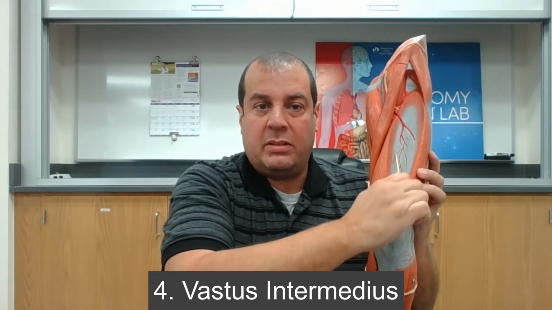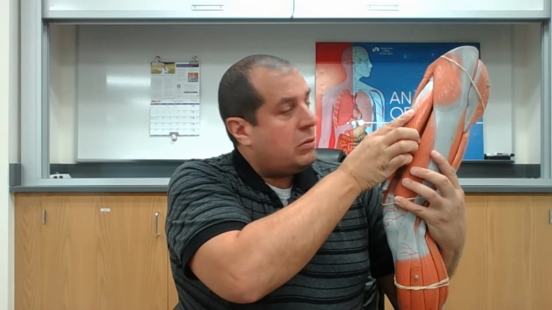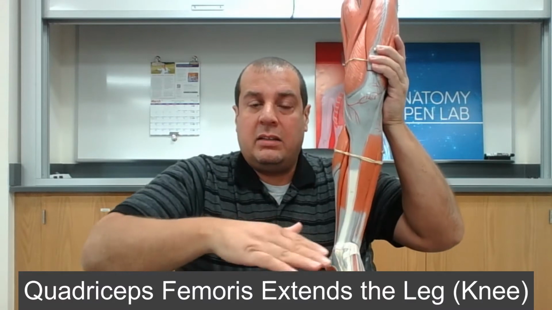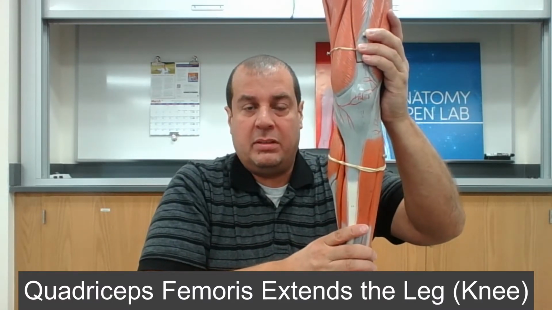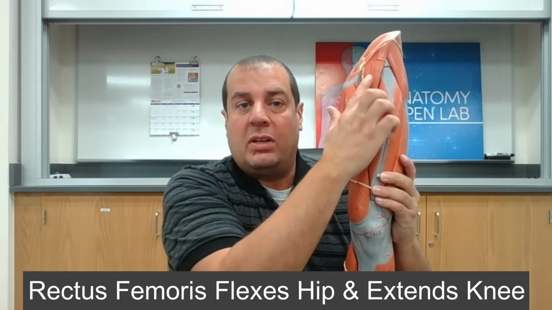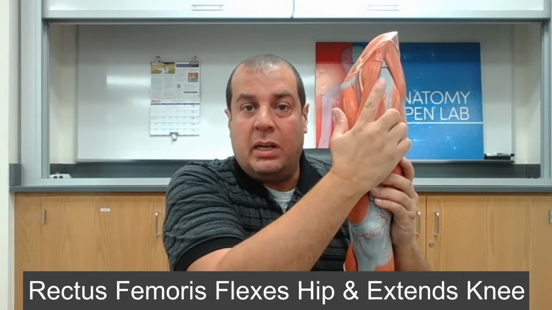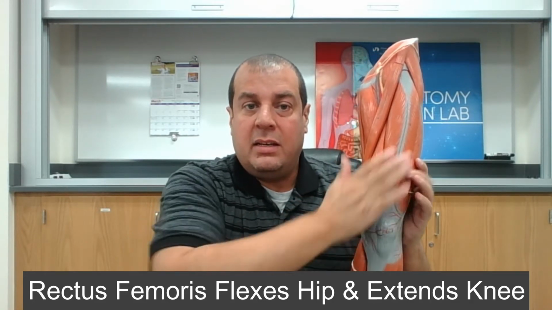All 4 of those muscles cross the knee anteriorly, so they extend the leg, making your leg go straight up and down. But the Rectus femoris also crosses the hip in the front, so it can flex the hip and extend the knee. All 4 of the quadriceps extend the knee.